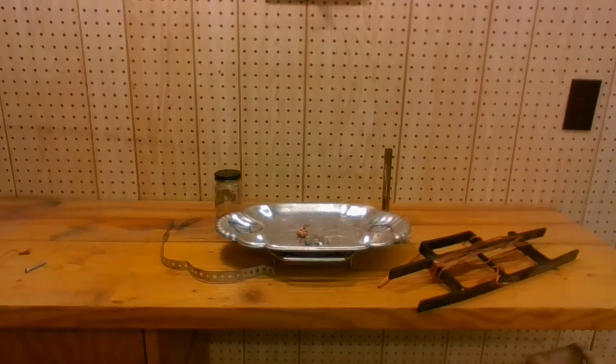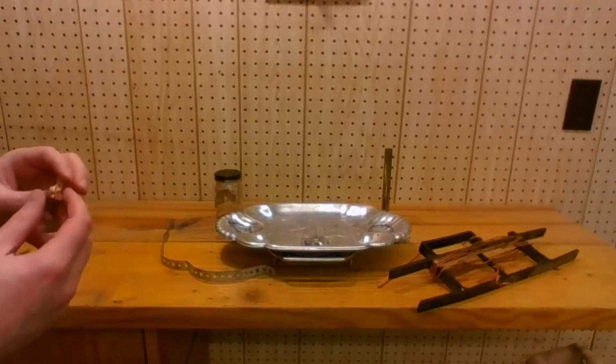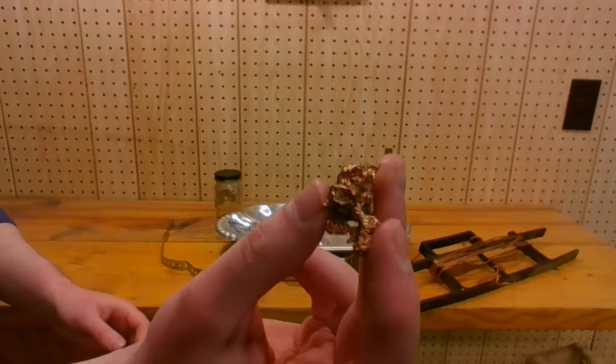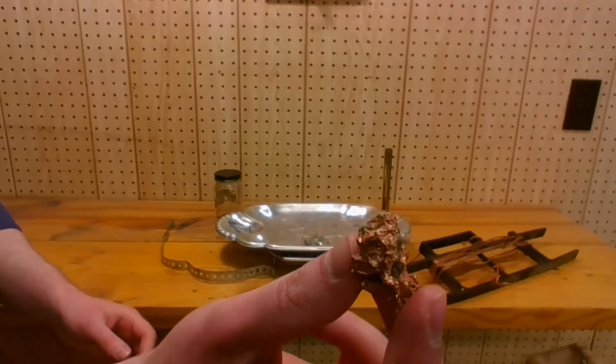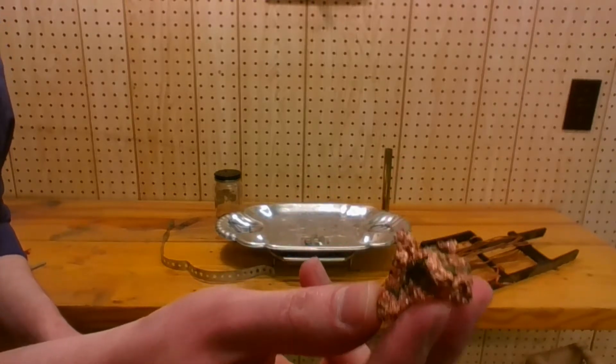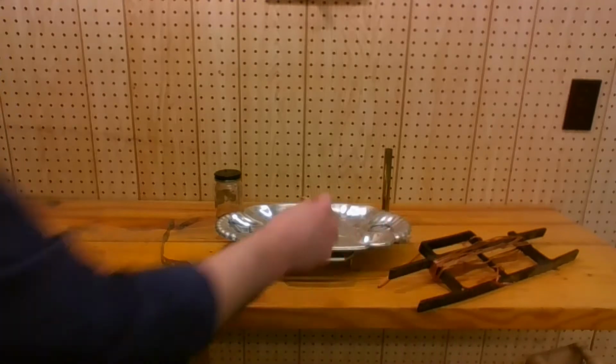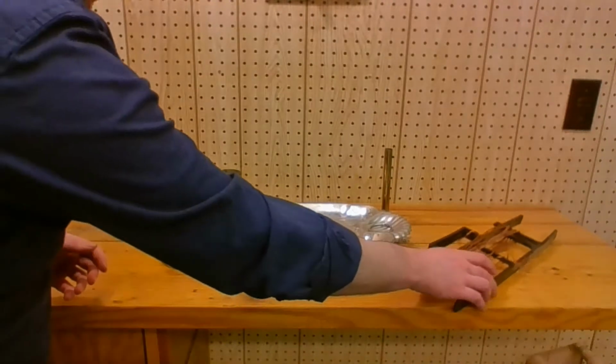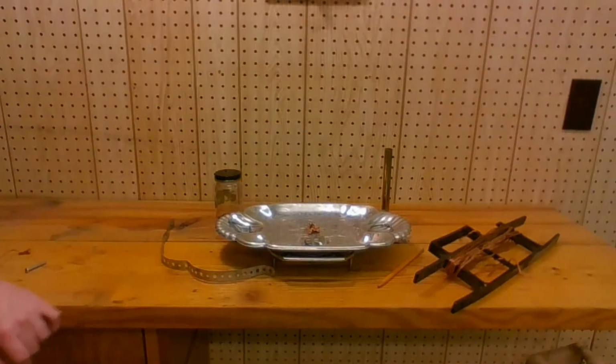Now, we can also find them out in the real world, the natural world. So this is a piece of what we call native copper. This is how it looks when you mine it out, compared to what we transform it into for our needs. But not all of the elements that we deal with are metals.